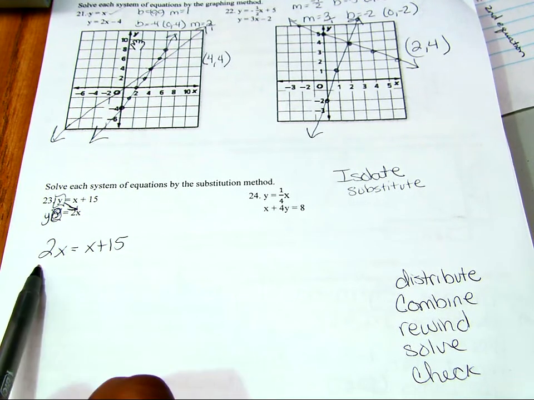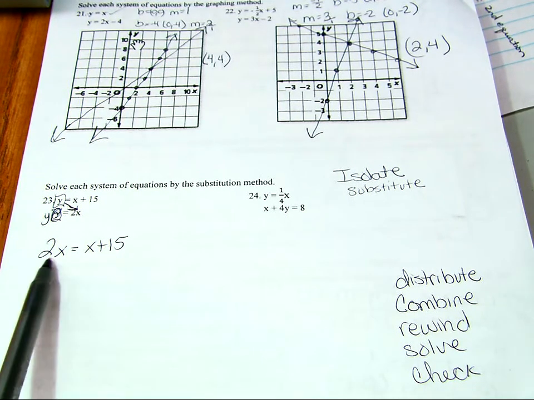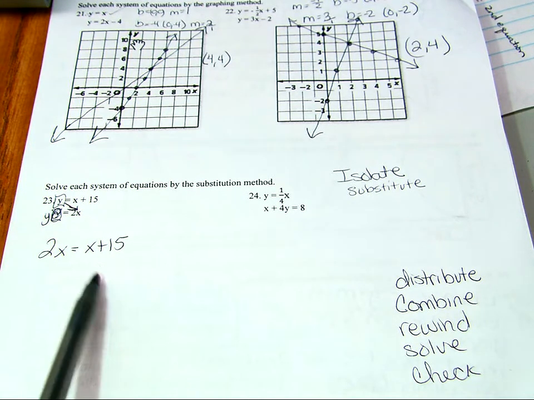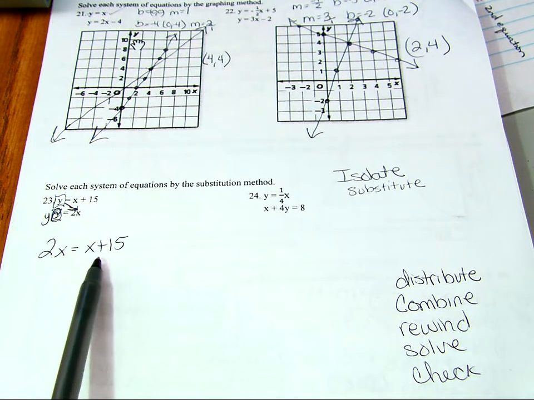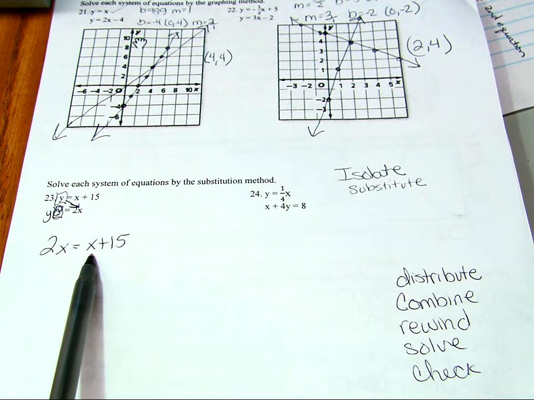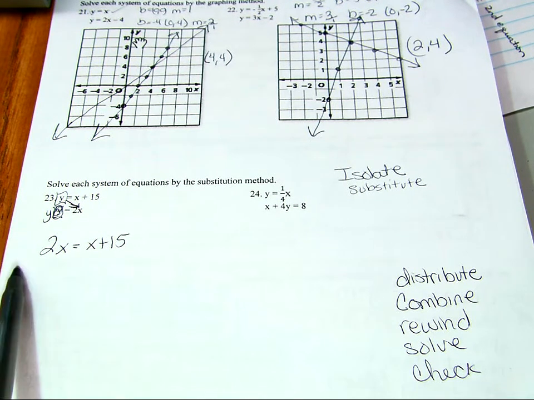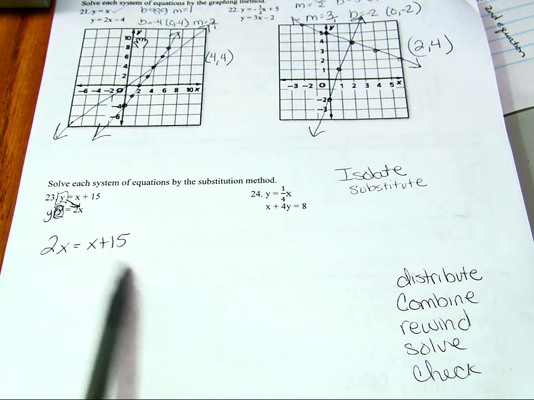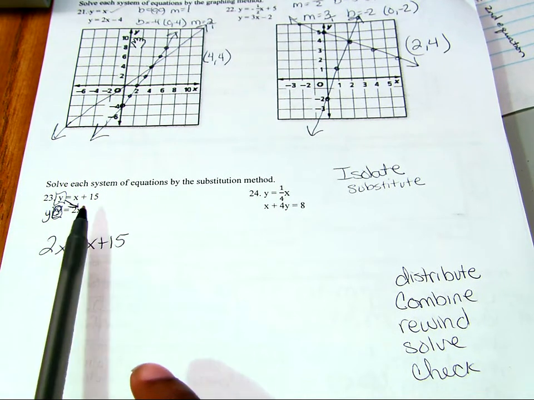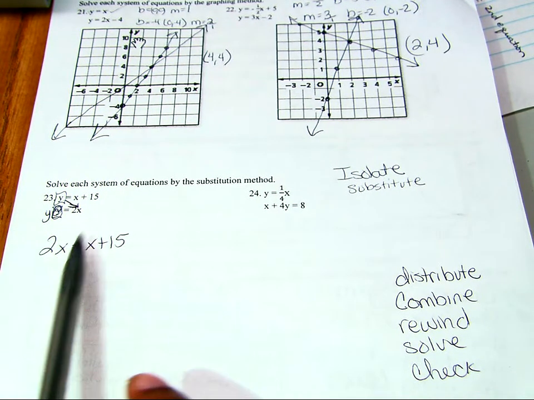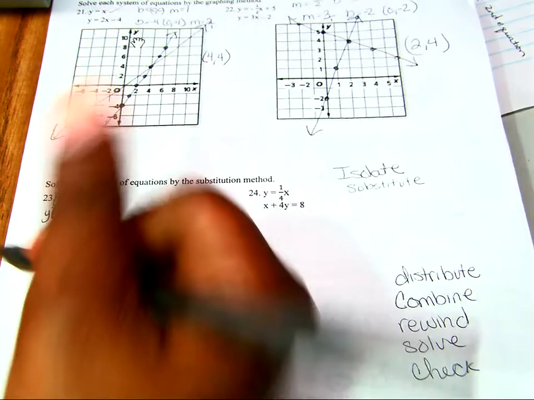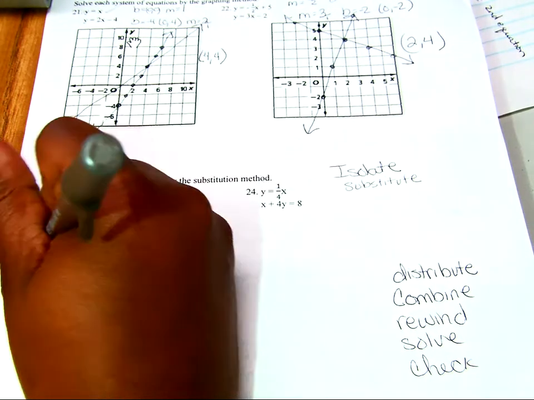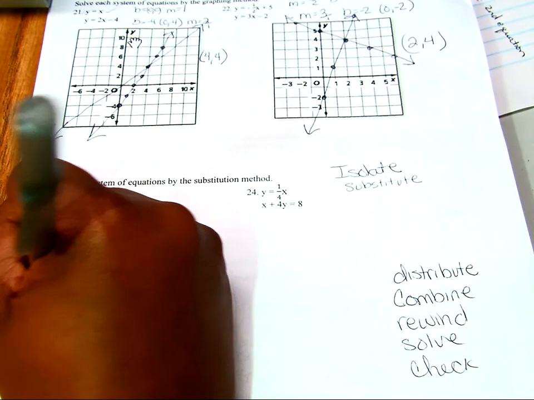I want to get whatever variable I have all by itself. Okay, so I'm solving for what? X. So I'm going to put the x's together. Remember, I don't want to move this over here because then there'll be nothing over here. Let's move the x's. If there's an x over here already by itself, let's move that other x over there. So minus x, 2x minus x will give me x equals 15. You just solved for x.